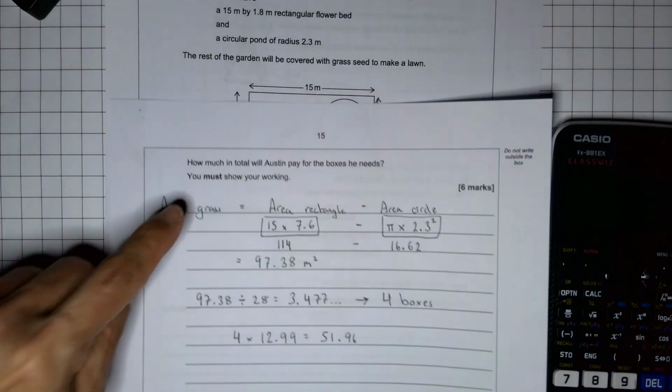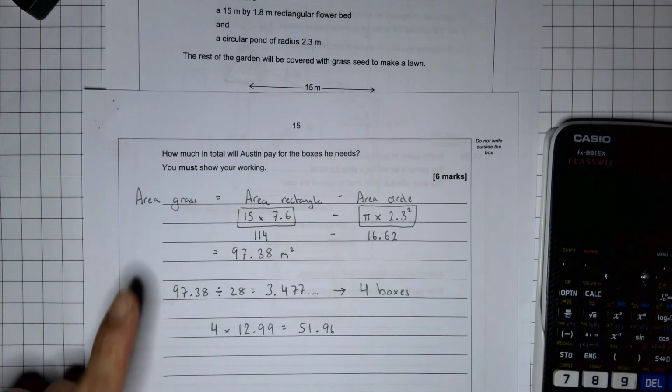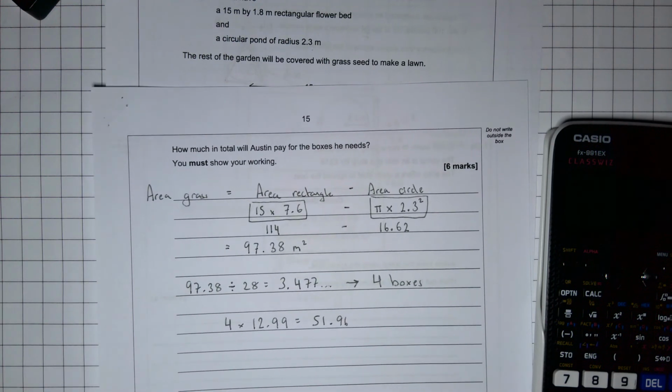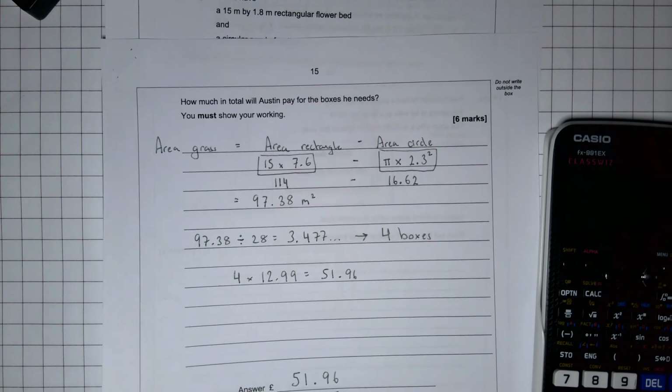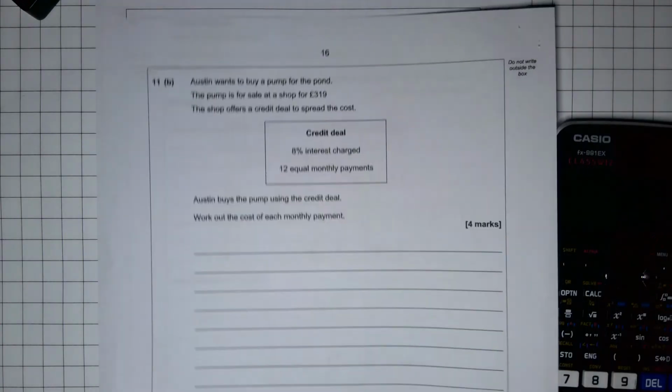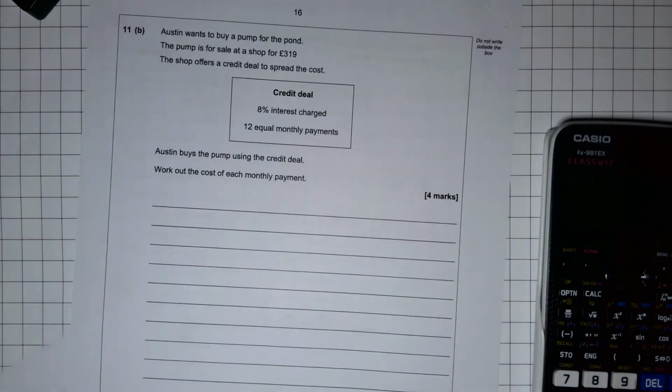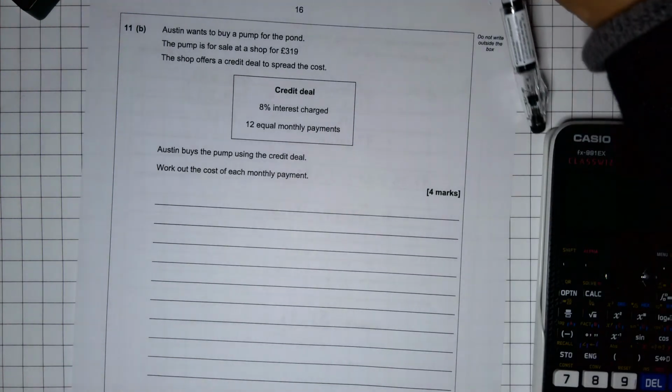That was a 2-pager. It was worth 6 marks. It does say show your working, so it's a good idea to show all of those steps at least. You may show some other steps if you want. Okay, where are we? We're on to part B, so 11B.